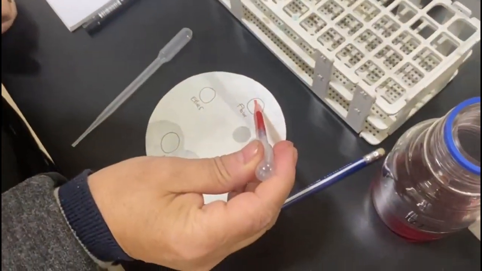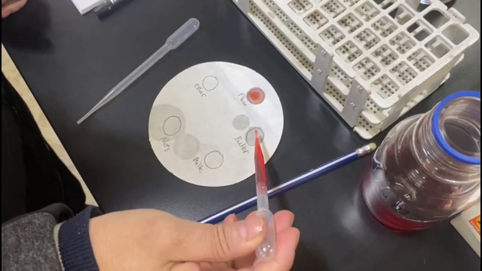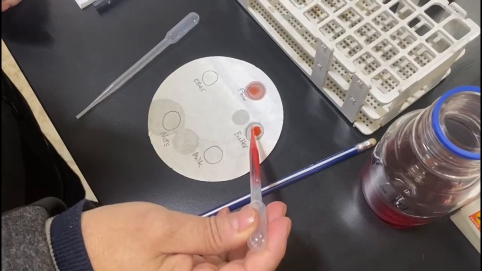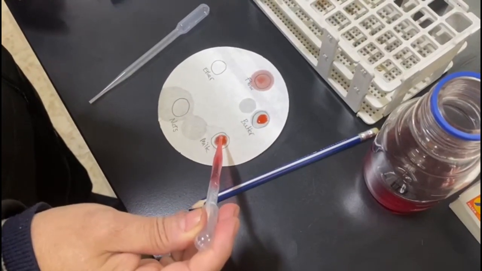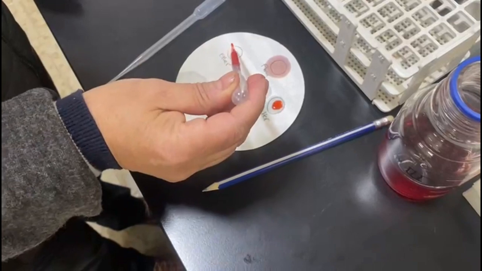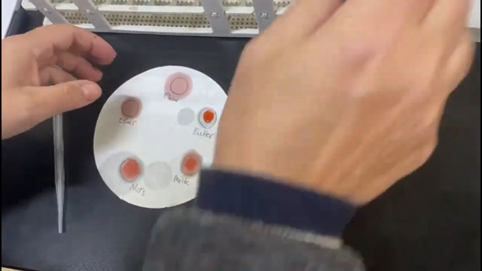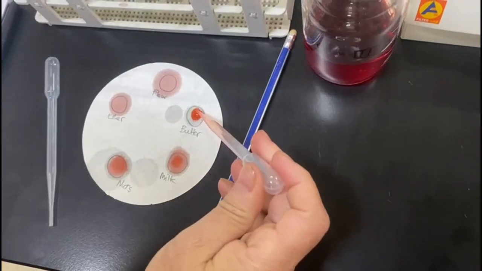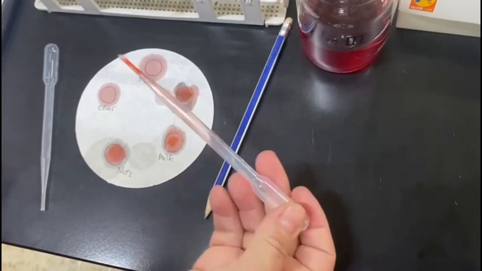So we have here the flour, two drops is enough, butter, milk, nuts, and ether. Butter didn't mix very well. Let's mix it. Okay.